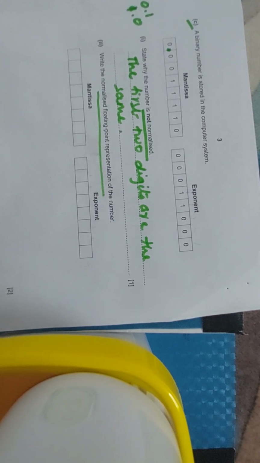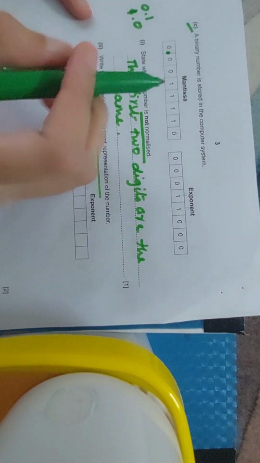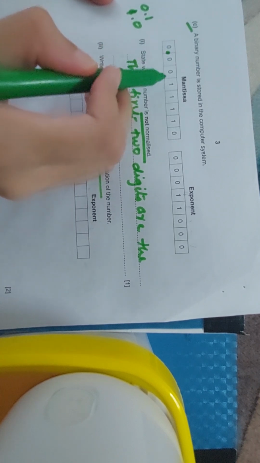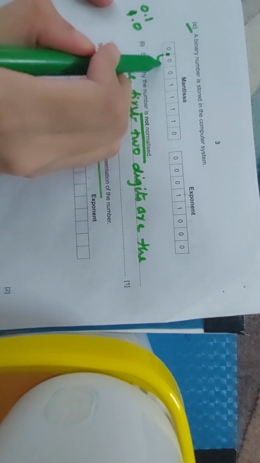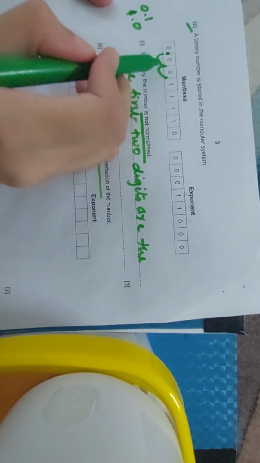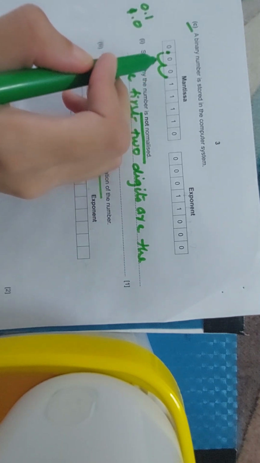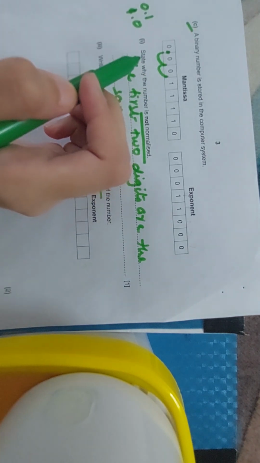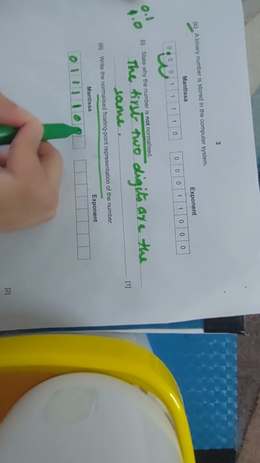Write the normalized floating point representation of the number. So for normalization, we have stated the condition. Now to normalize this, we have to move this bit in such a way that after the point there should be 1, right? So it is like 1, 2, you have to move 2 places so that we have a normalized mantissa. So this is going to be 0, 1 1 1 1, and then all the zeros over here.